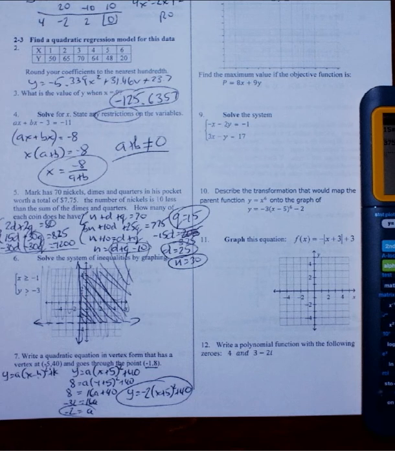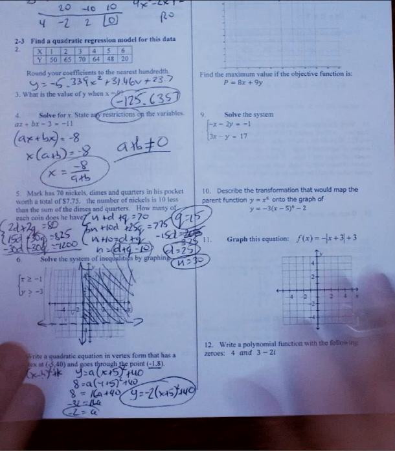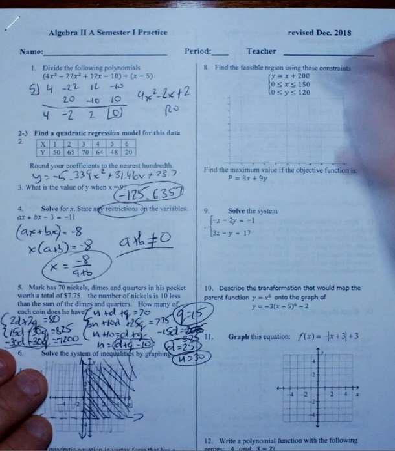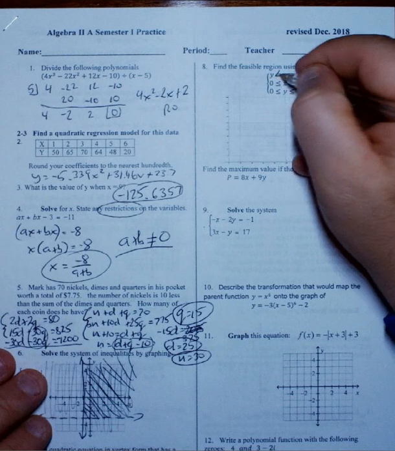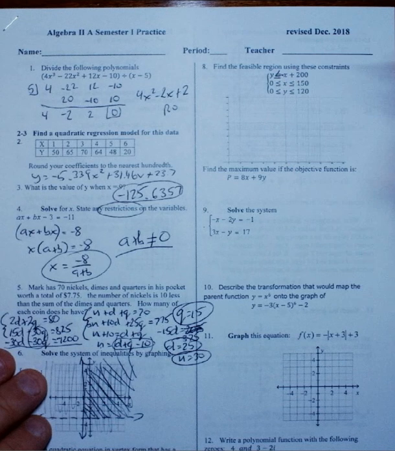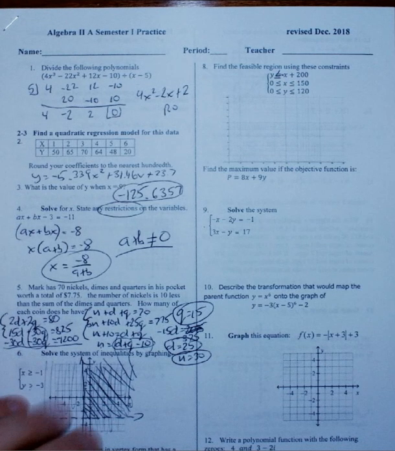Let's move on. Take a look at number 8. Now, number 8, in class we changed... The first equation is y is less than or equal to negative x plus 200. So maybe your eyes are better than mine and you guys can read these things here.